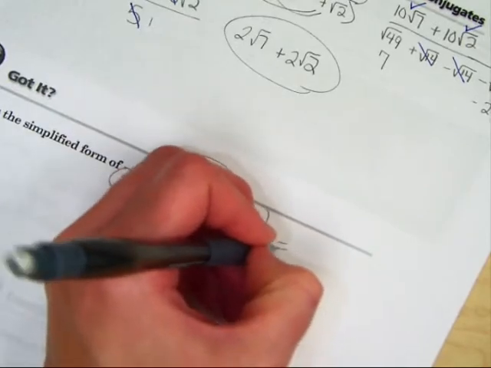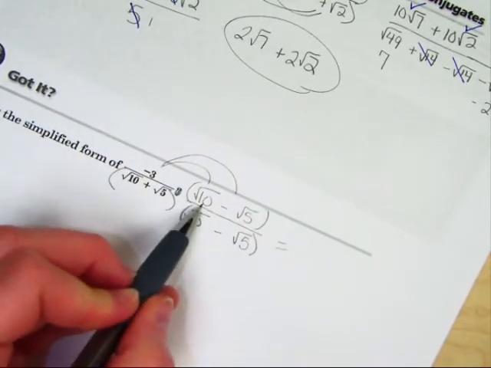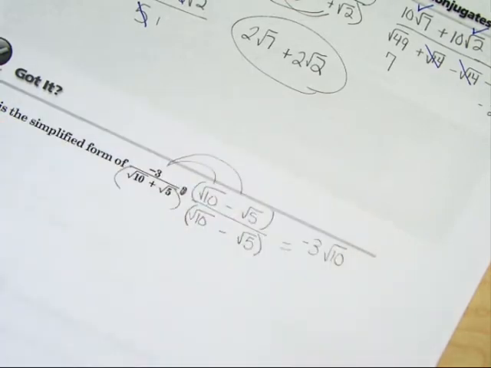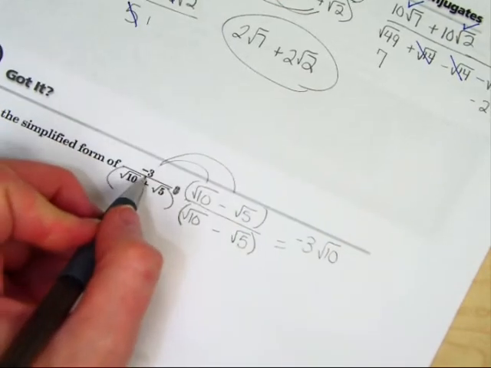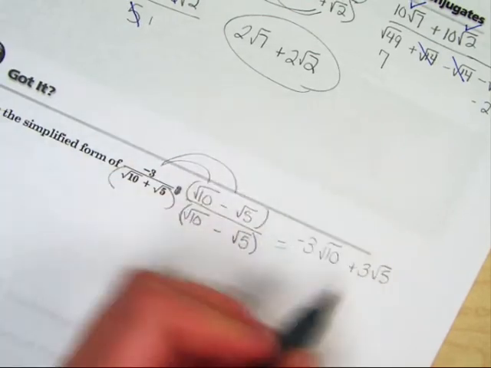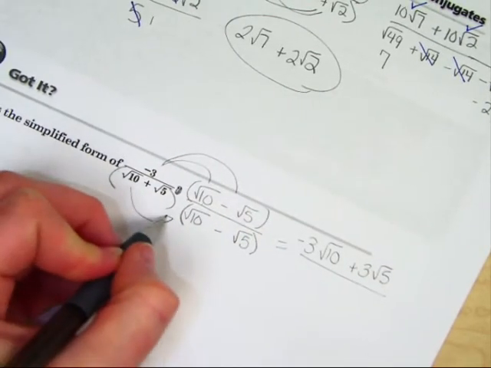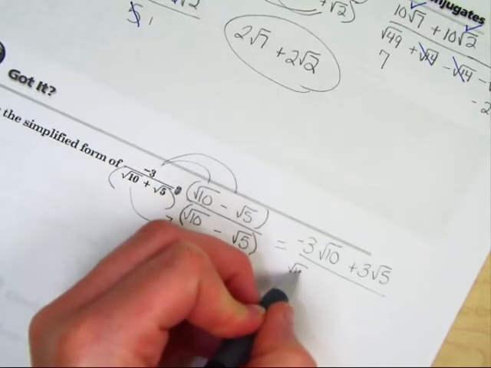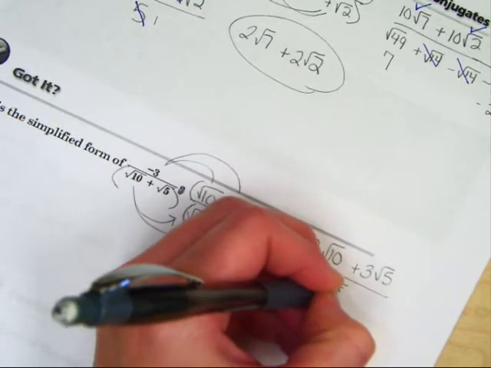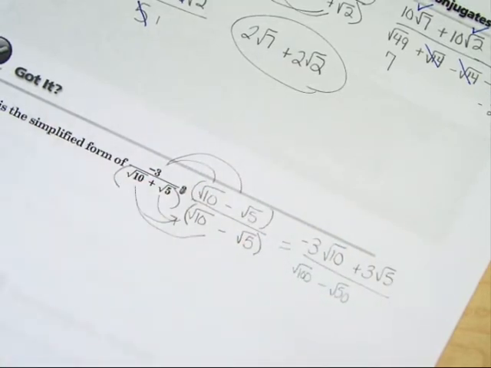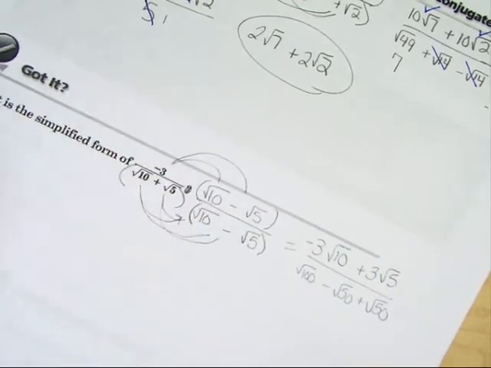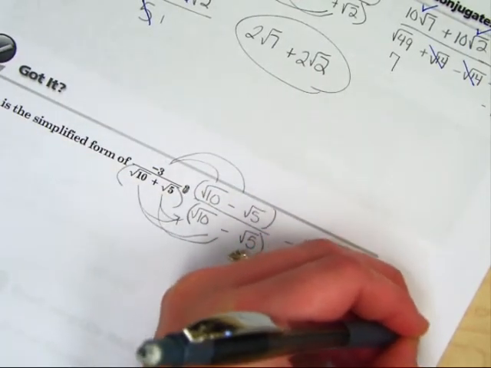Let's deal with the top first. Negative 3 times the square root of 10 is negative 3 square roots of 10. Inside with inside, outside with outside. Negative 3 times negative square root of 5 is positive 3 square roots of 5. On the bottom, 10 times 10 is the square root of 100. Next, 10 times negative 5 is negative square roots of 50. 5 times 10 is positive square roots of 50. 5 times 5, negative square root of 25.